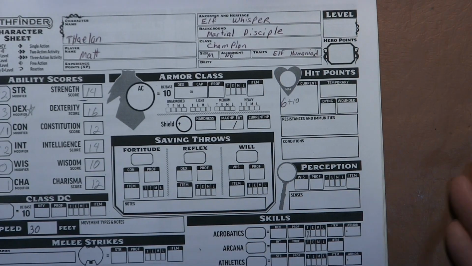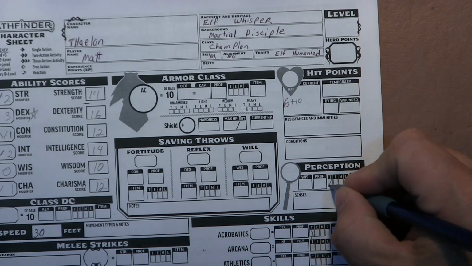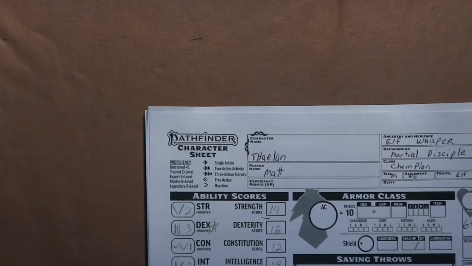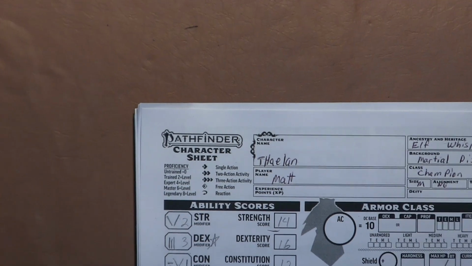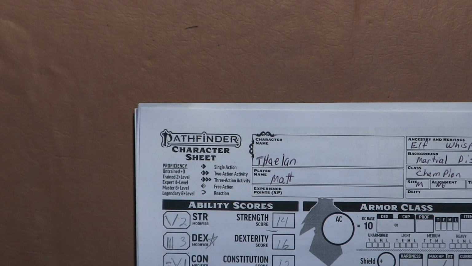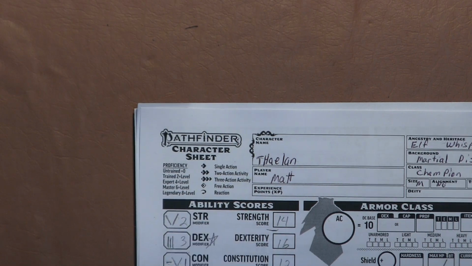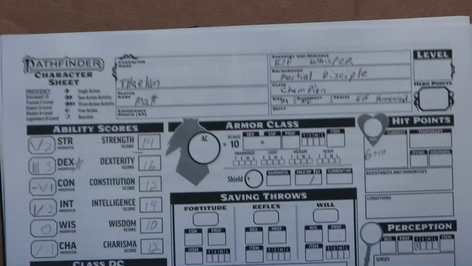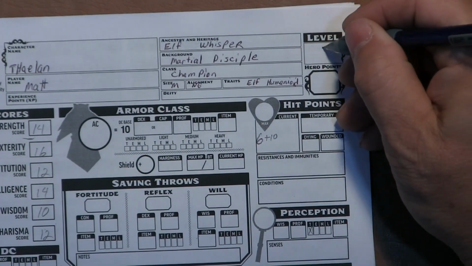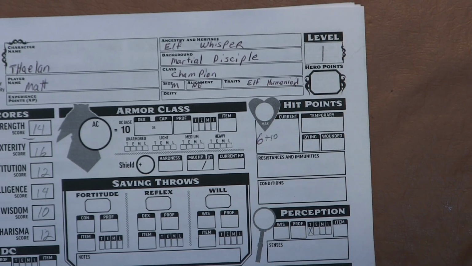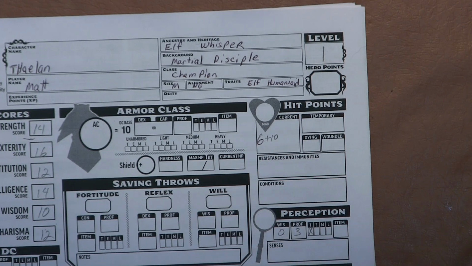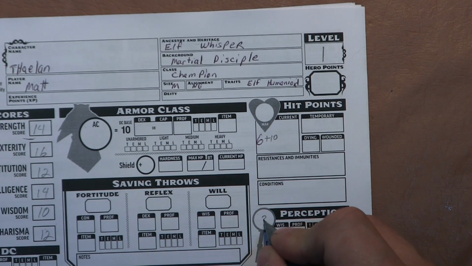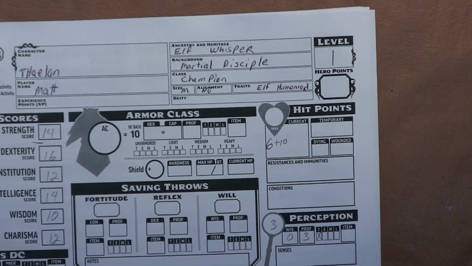Next thing up is that he's trained in perception. Right underneath the Pathfinder logo on the character sheet, you can see that trained is 2 plus level. We are level 1 characters, so your trained proficiency is 3. I have a 0 wisdom modifier, so that makes it a 3.